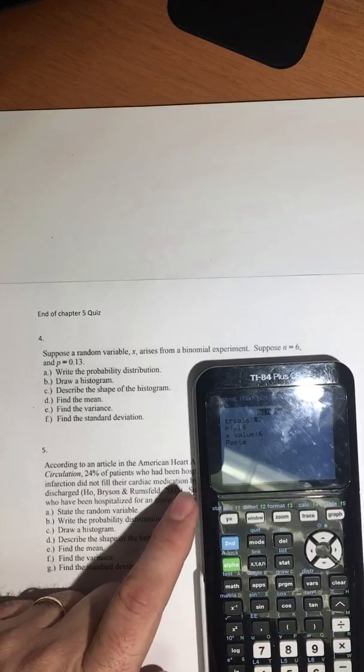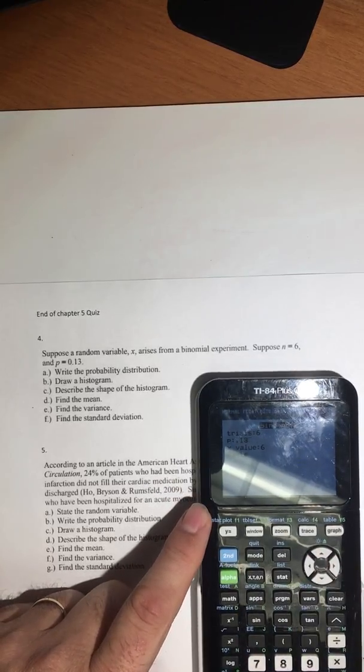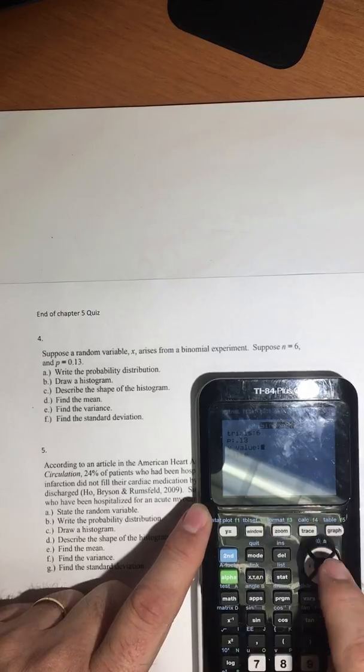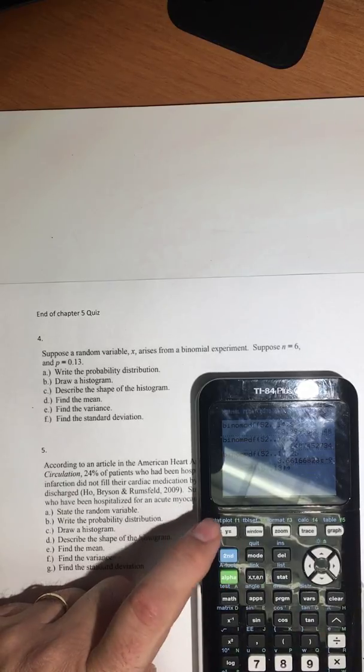And what do we know? We know that there are a total of 6 trials. The probability was 0.13. And I'm not going to input an x value. So now it's going to print out all of the different probabilities. So I'm going to store this in list 2.